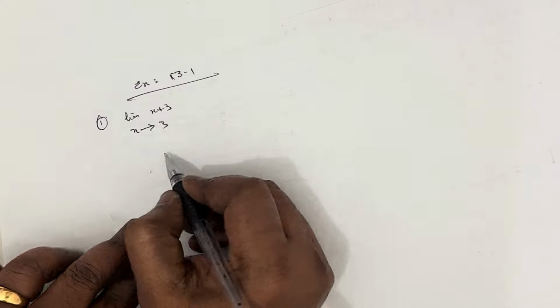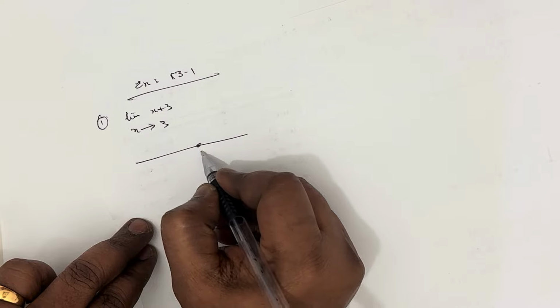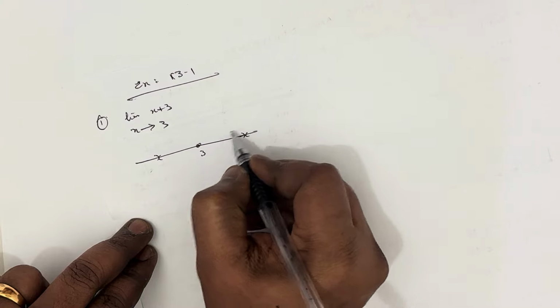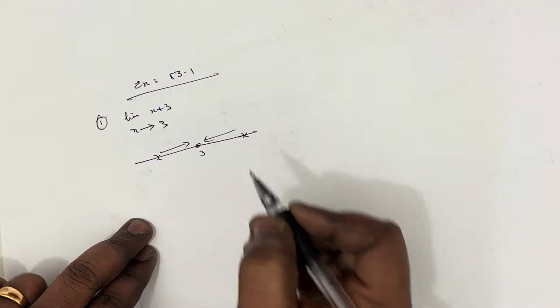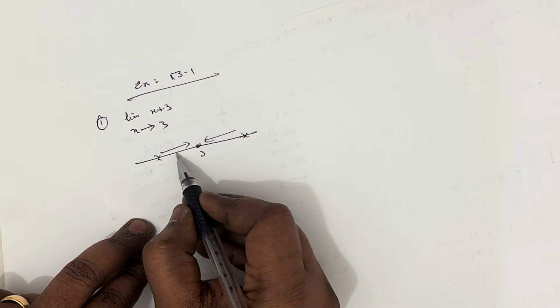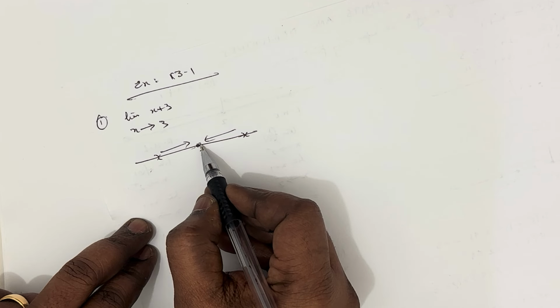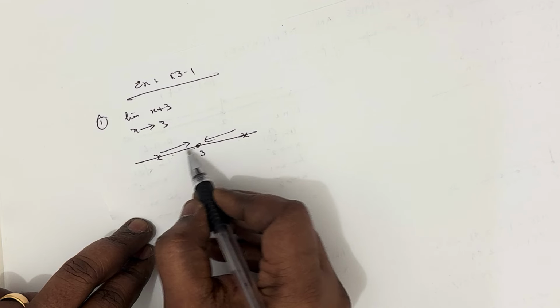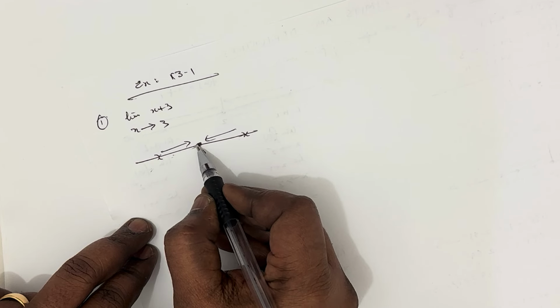That is, the limit of x plus 3 when x is approaching 3. If you take the number line, this is 3 and x is approaching 3 from both sides. As it's coming very close to 3 from both sides, we can assume that both the right hand limit and the left hand limit have to be 3.